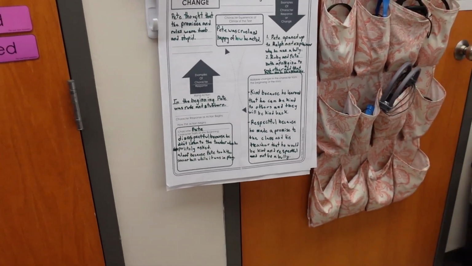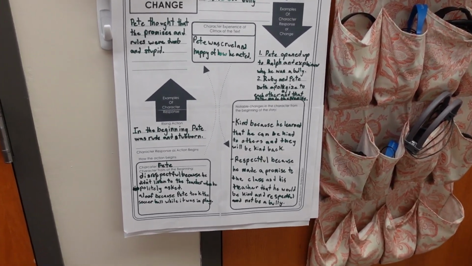Once they were done with that, we had a conversation about the story overall. We talked about the story, the events that were occurring, and we also talked about how the character, in this case Pete, was responding to the various events that were occurring in the story. Once we were finished with that, we talked about how this can really help you define just the event in the story and how it's going to flow overall.